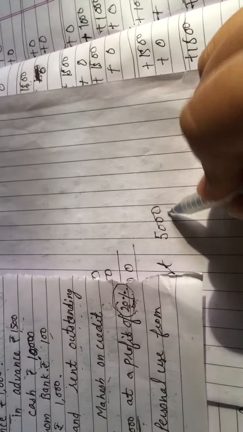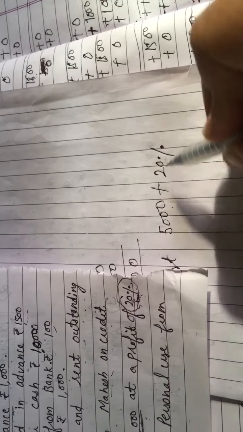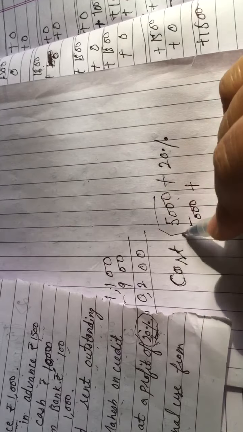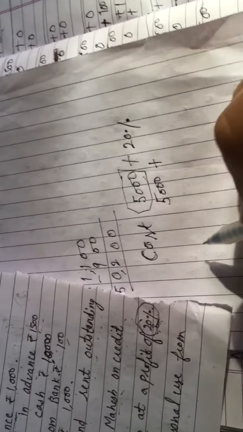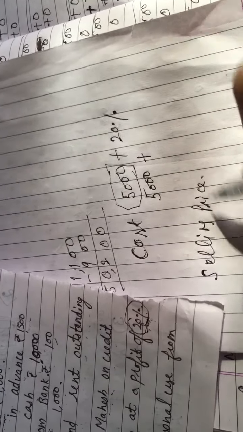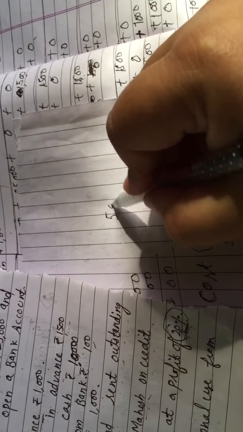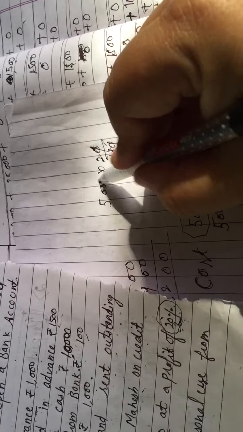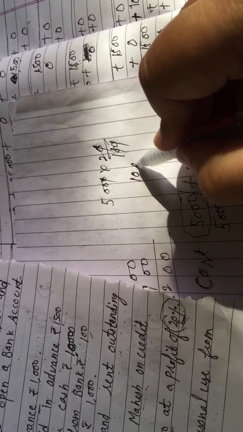So we will calculate 20% of cost first. Cost is 5,000 and we will calculate the selling price of this stock. 5,000 into 20%, that is rupees 1,000.